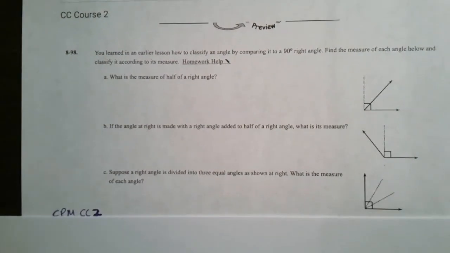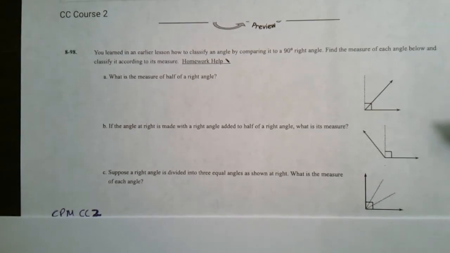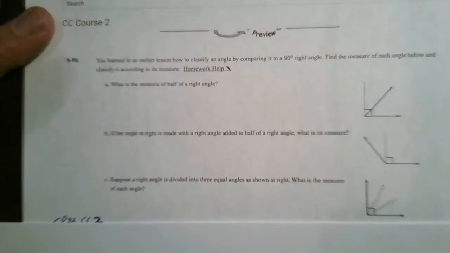We are looking at angles and this idea of adjacent angles and complementary angles and supplementary angles, and figuring out what I can do, given some information, to find some angle measurements. Anyway, here we go. So let's look at this.